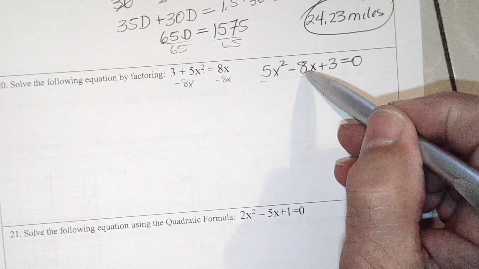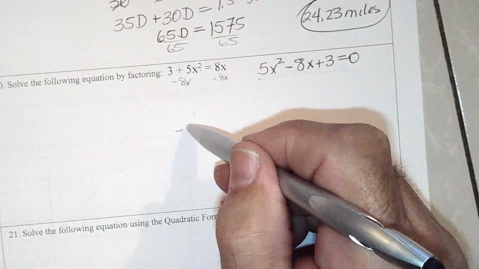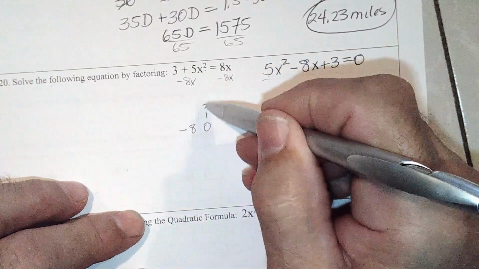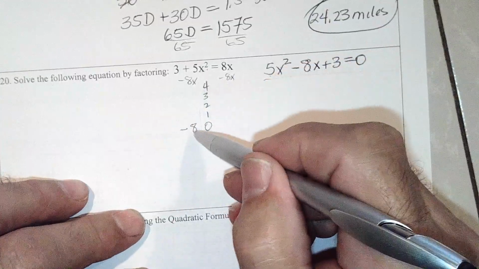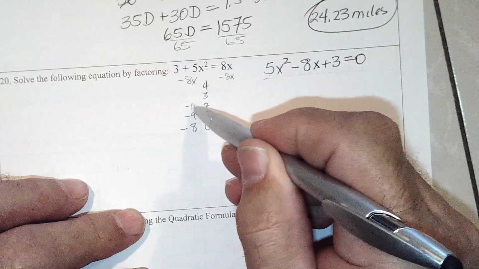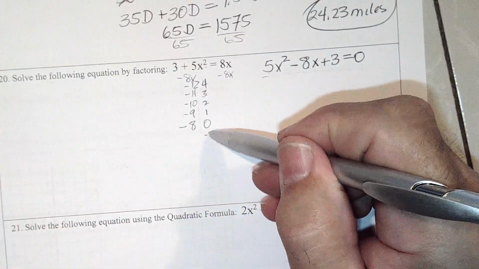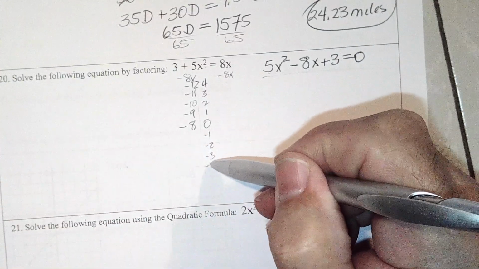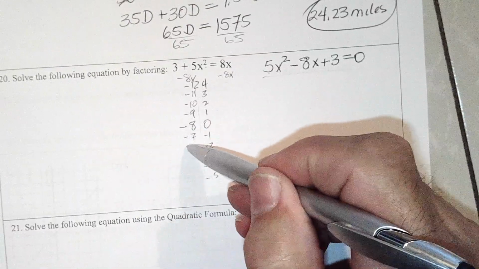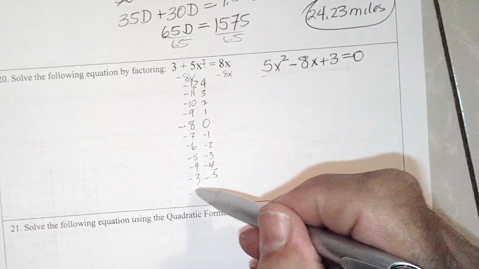So now if I had my strips of paper, I would set -8 with 0, make one of these go up, and make the other one go down. So -9, -10, -11, -12, or the other way, -1, -2, -3, -4, -5, and -7, -6, -5, -4, -3, -2.